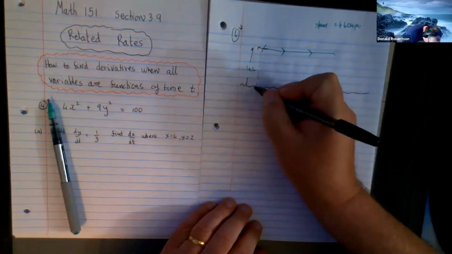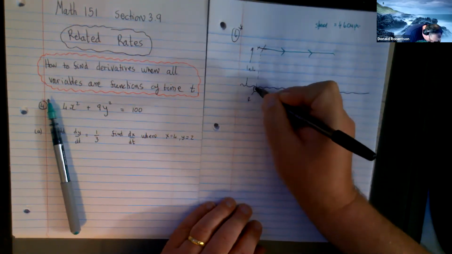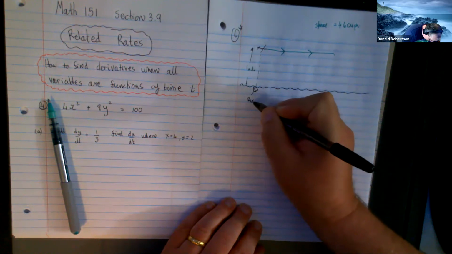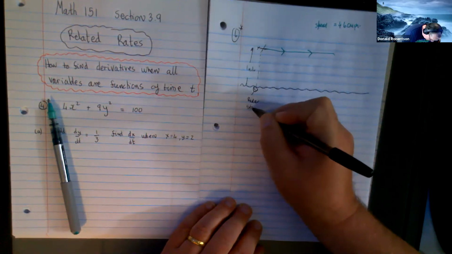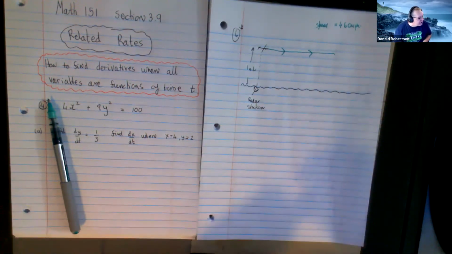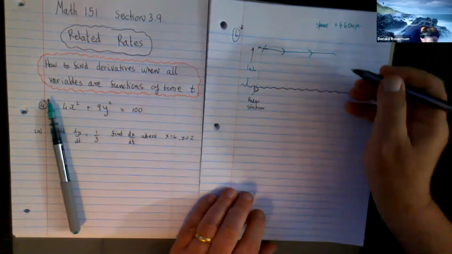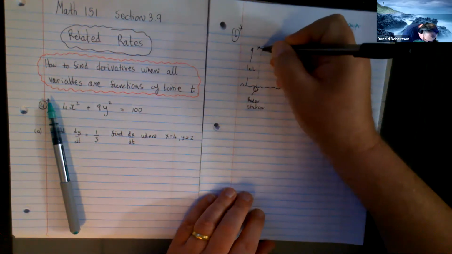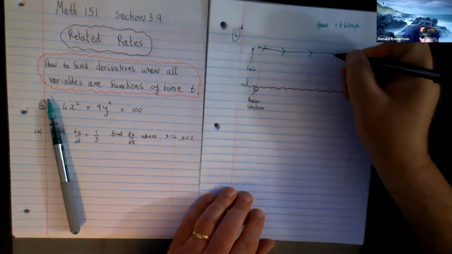There's my radar station. Find the rate at which the distance from the plane to the radar station is increasing when it's 4 miles away from the station. Imagine it flew over it and went by it, and we're imagining some point in the future, and the aircraft is now here.